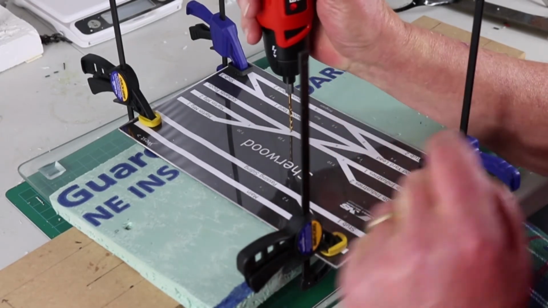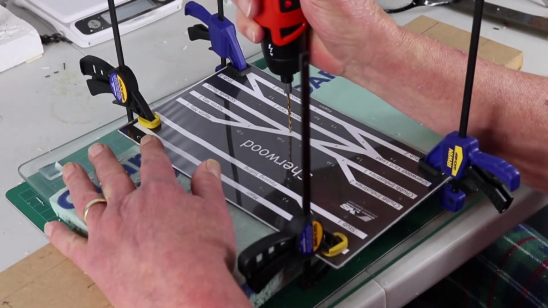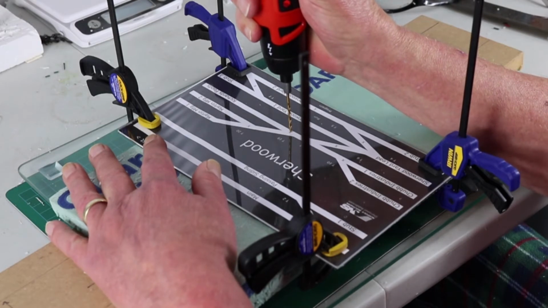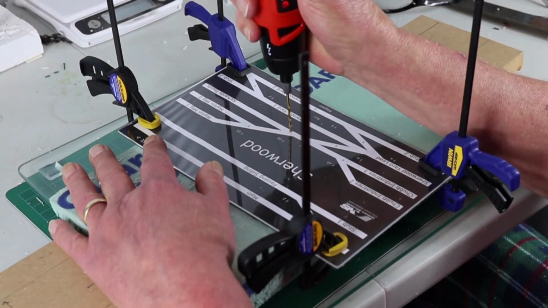Find where that little X is with your screwdriver. Drill a pilot hole.